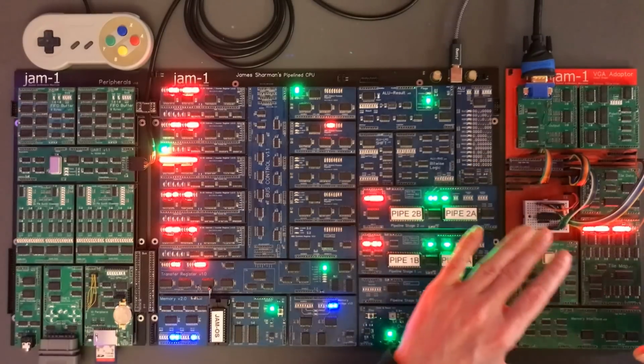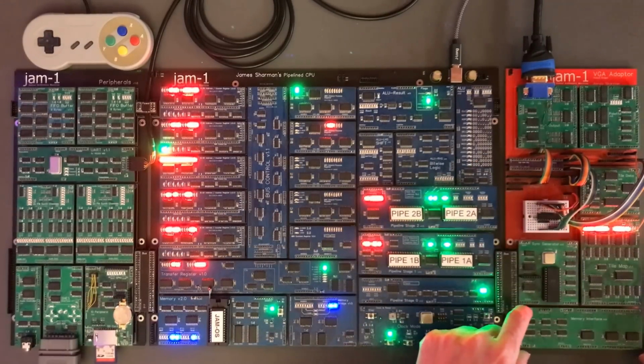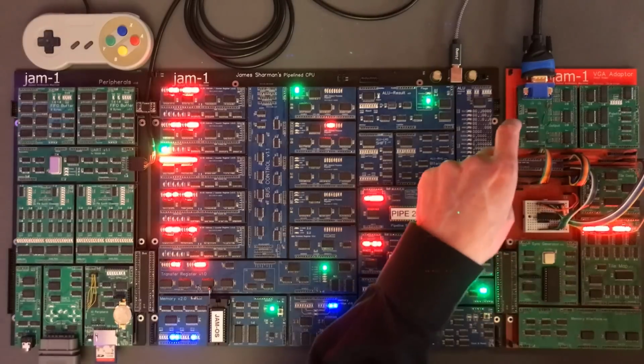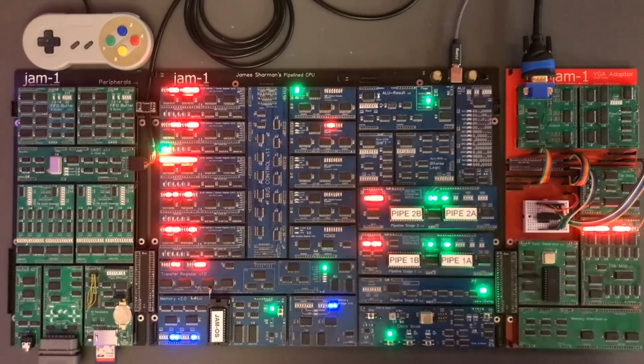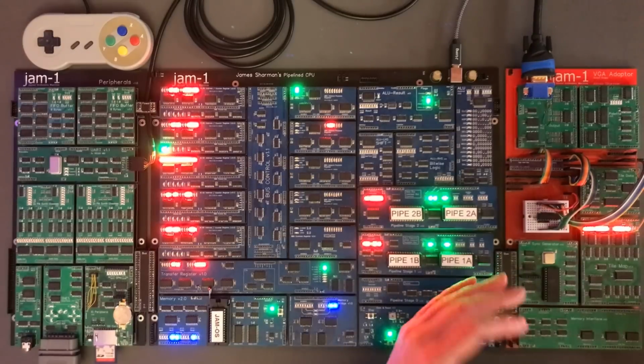So the first thing on my list is I wish to reduce the height of this memory interface board and just give myself a little bit more room for the sprite circuitry, especially this bit that goes over here. But I've got a couple of other things to look at there.